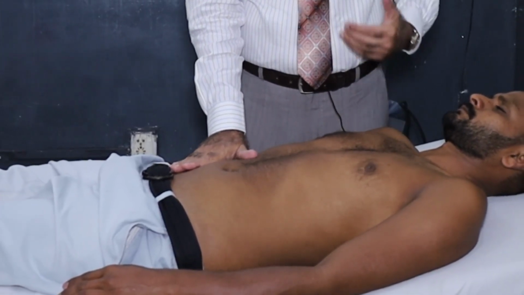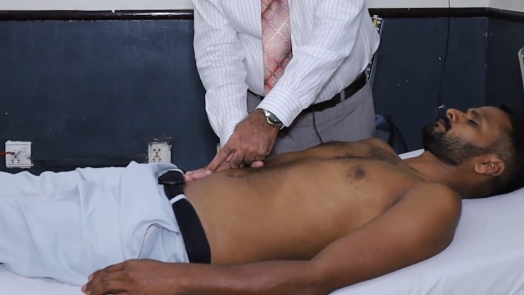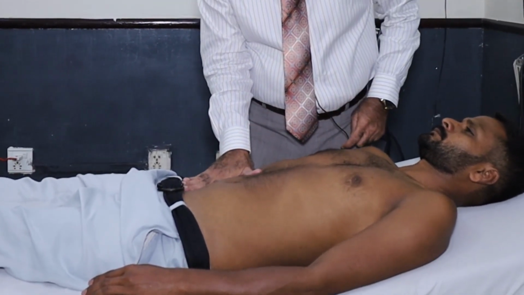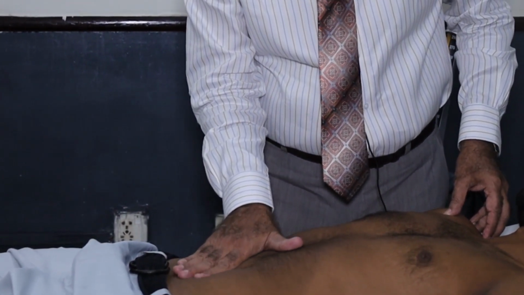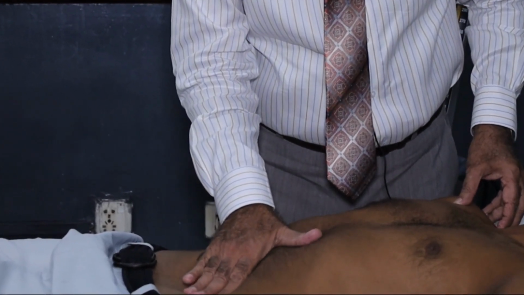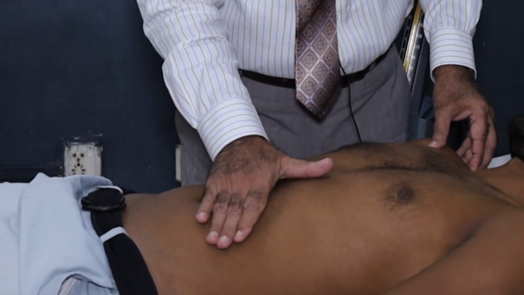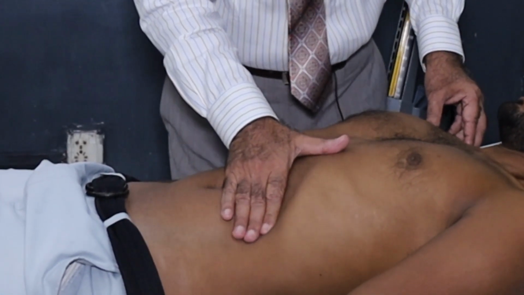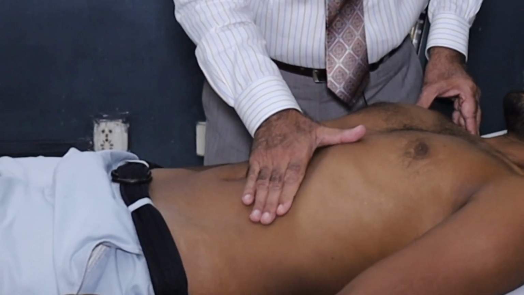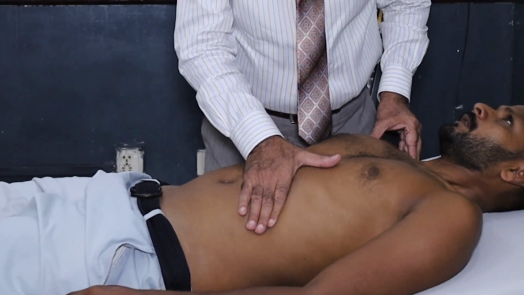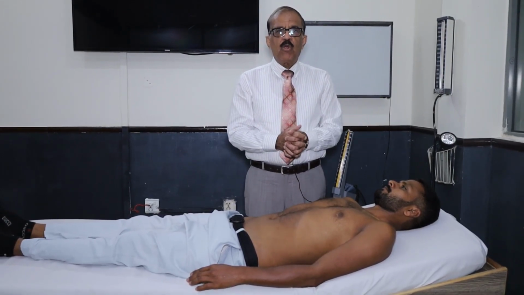So I will again do the same method, same technique, press it gently, and then with the medial end of this index finger, I'll try to feel it. I'll make this scooping movement like this, and when I approach the spleen area, we will ask him to take a deep breath. Take a long breath, like this. Okay, release, then a long breath again, release, again a long breath. I don't see. Even during inspiration, I don't feel the spleen because it is not enlarged.